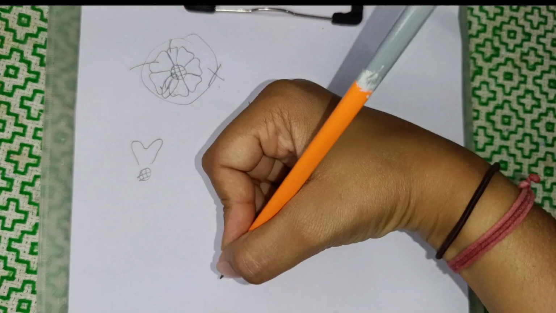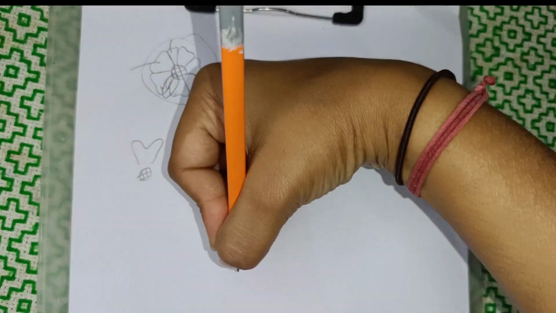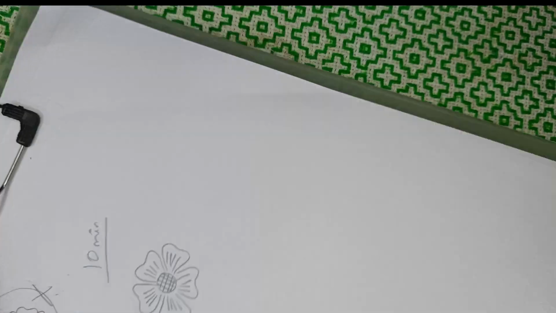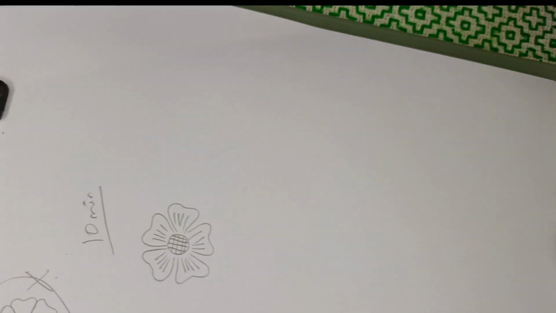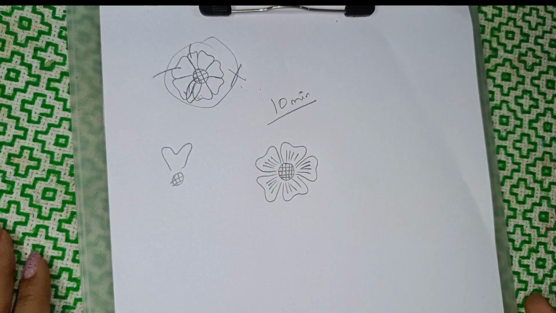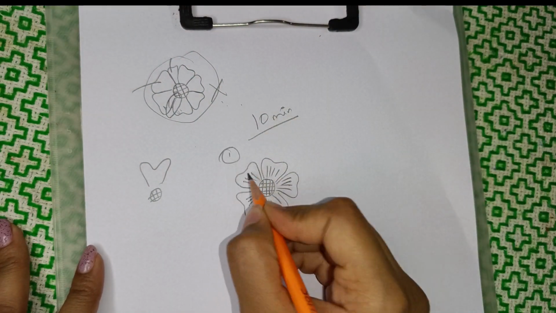You can rotate your hand right, left, back, front, anywhere, but never rotate the book or paper. If you rotate it, you can do the design easily, but when you put it on the hand, it will be very hard to do. So this is the first flower design.